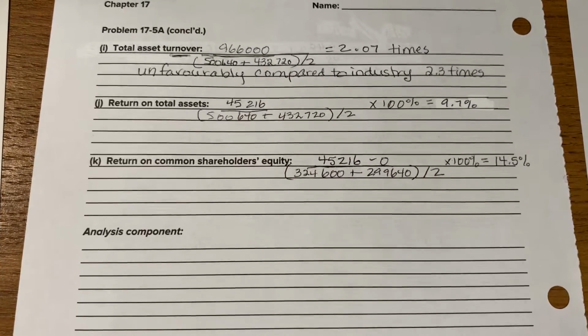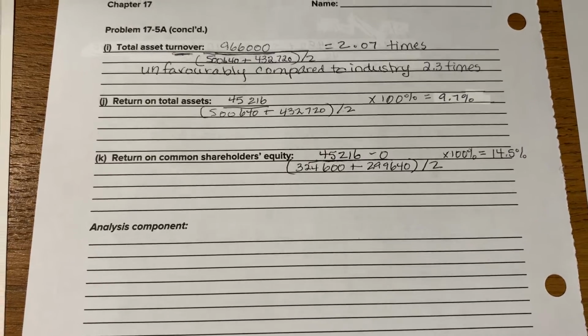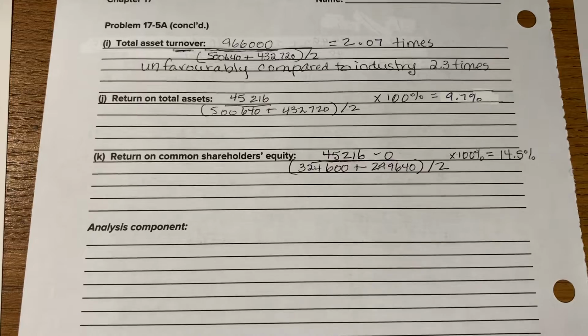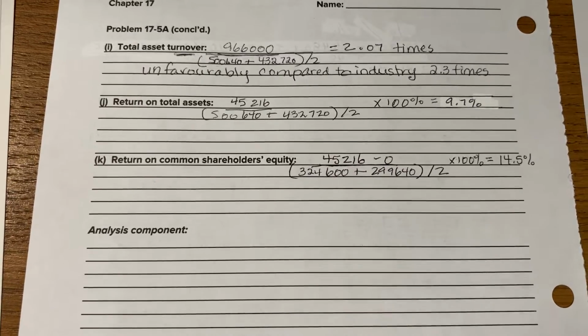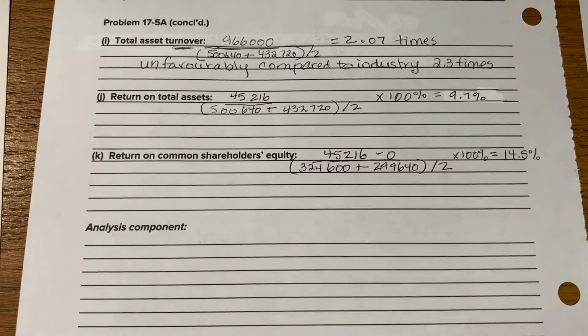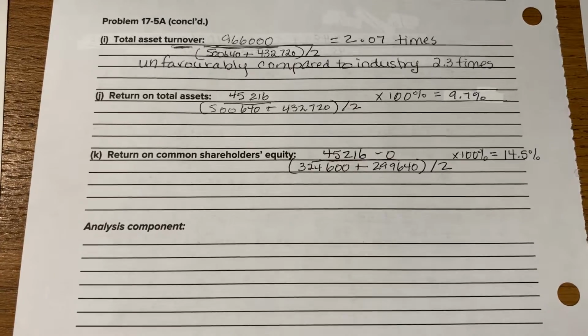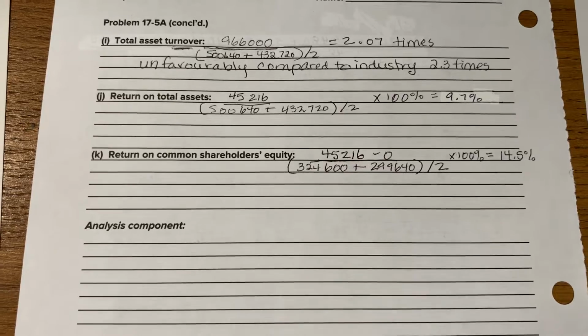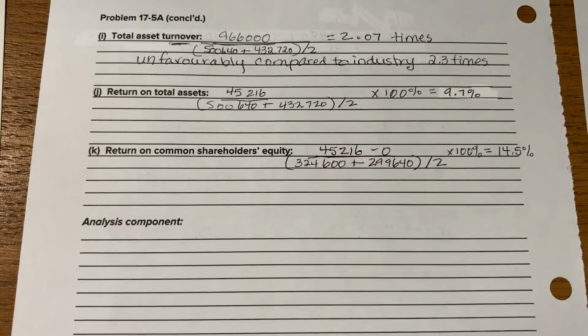The last one that we have is return on common shareholders' equity. That's a number that our owners, our common shareholders, are going to want to know. It's going to help them figure out how well their investment is doing. What is our success in earning income for our owners?